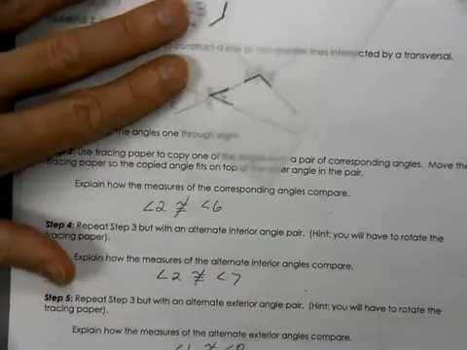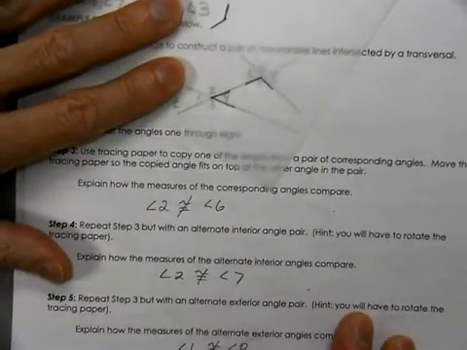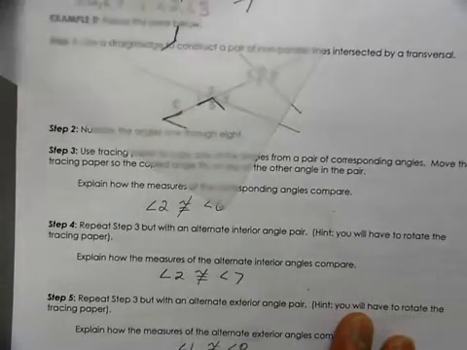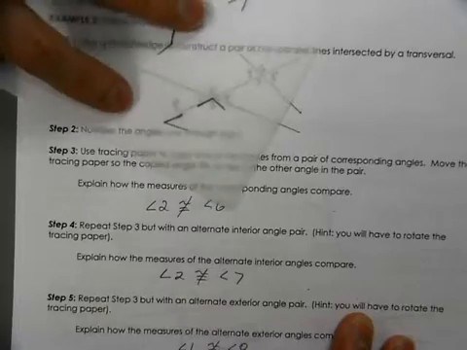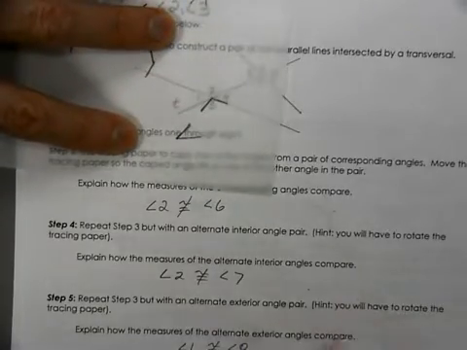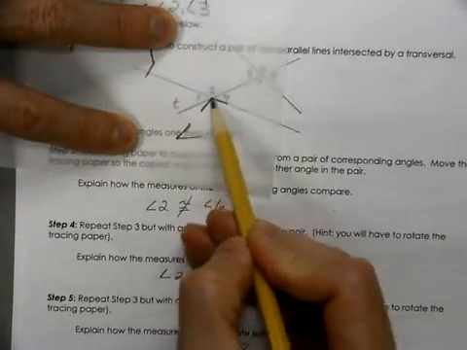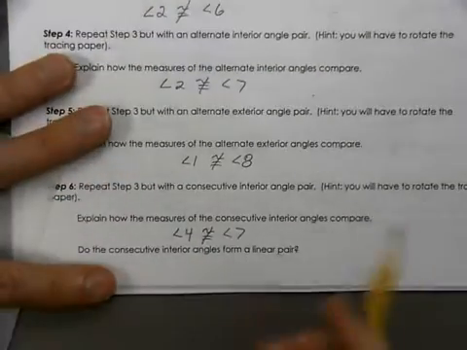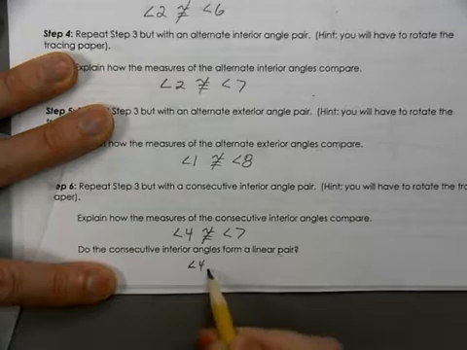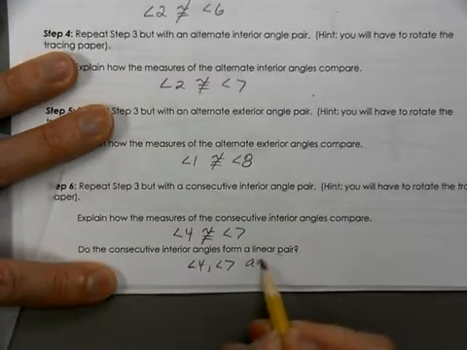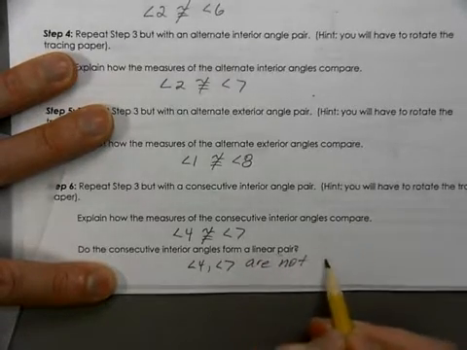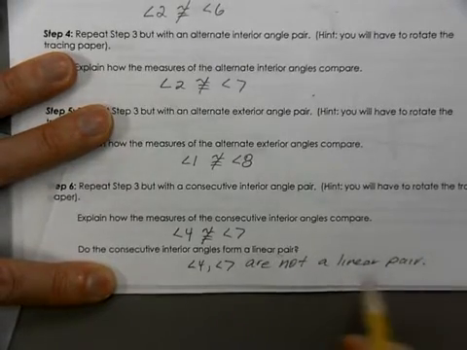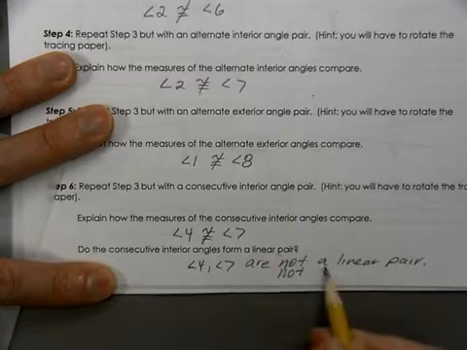Well, if we had 4 and 7, then I should be able to bring over my 7 and have a linear pair, but the linear pair would have to go here, so they don't even add up to 180. Angle 4 and angle 7 are not a linear pair, not supplementary.